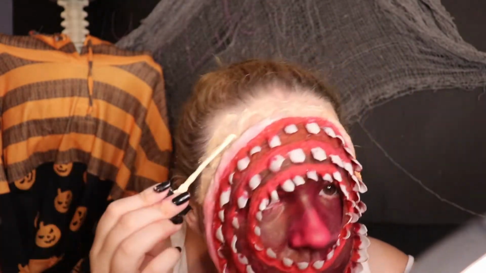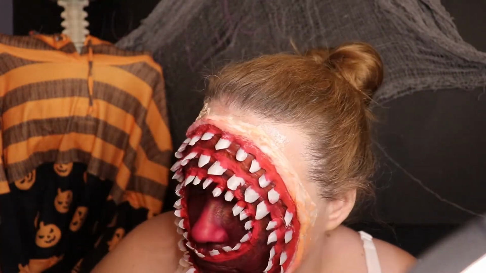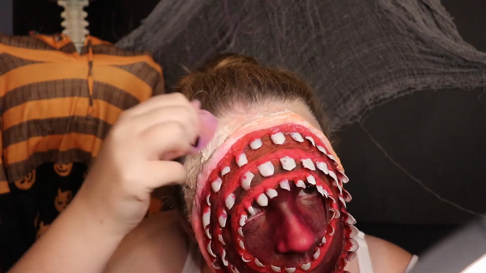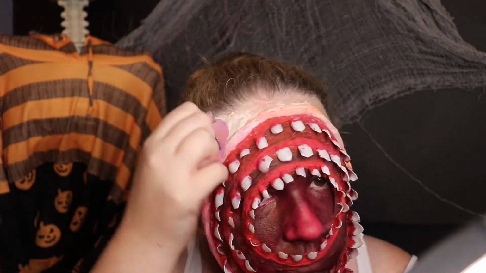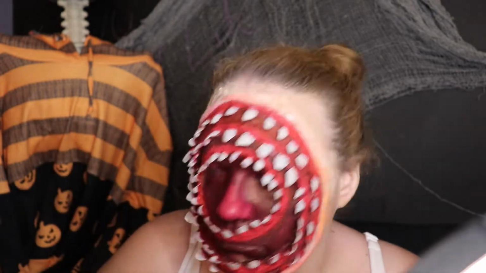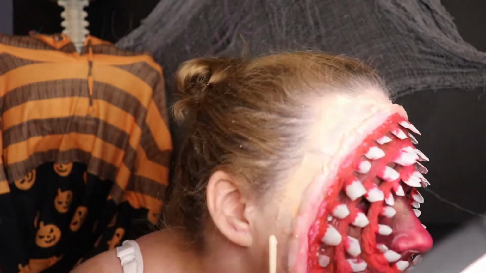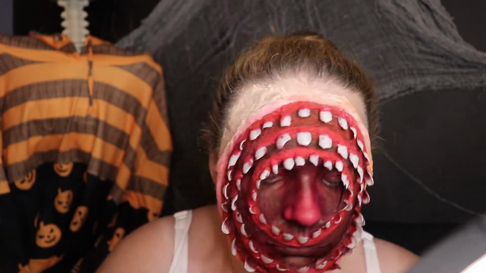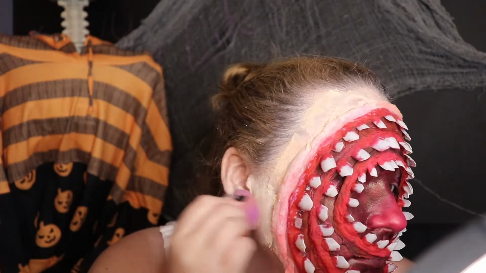Then I took some foundation and put it all around the outer part of my face, going around every part that isn't the teeth or gum line, and making sure to cover up the liquid latex.